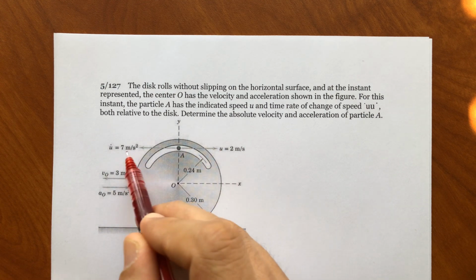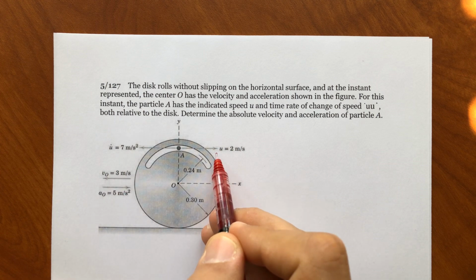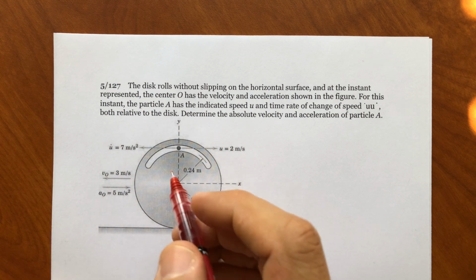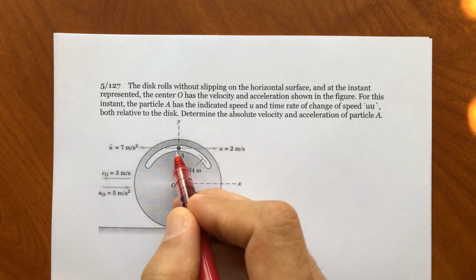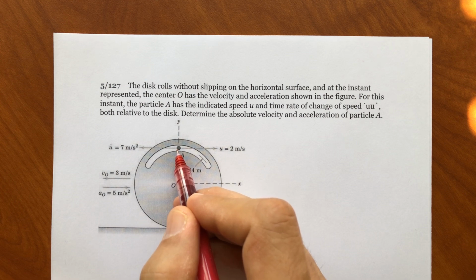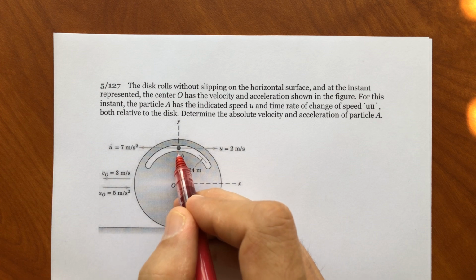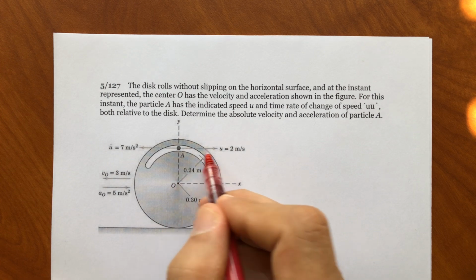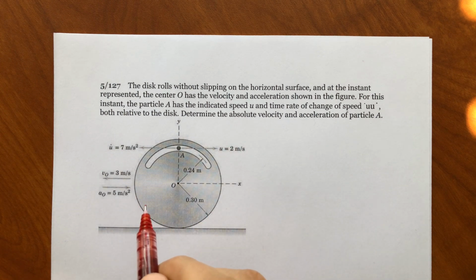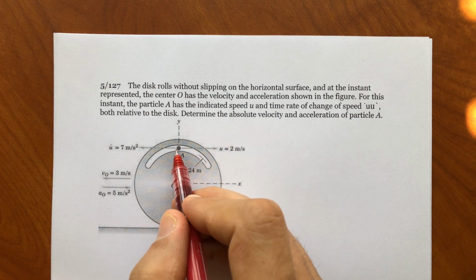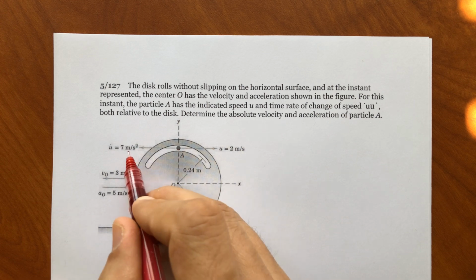So this velocity and acceleration, this u and u dot, is for someone who is sitting on the disk and looking at this particle. So if you sit on this disk and look at this particle, you are going to see the velocity of this particle is 2 meters per second to the right. And changing the speed of it, u dot of it, is going to be 7 meters per second squared to the left.